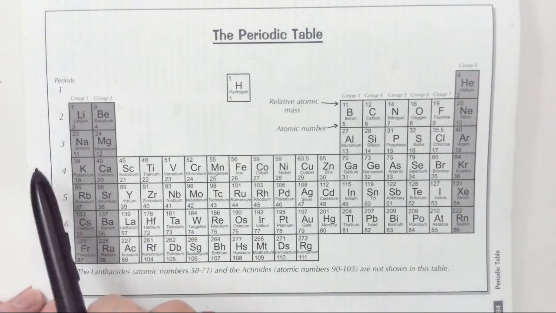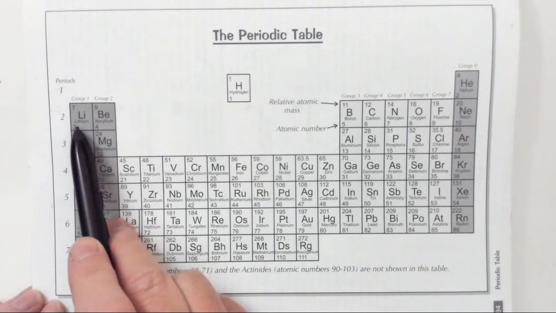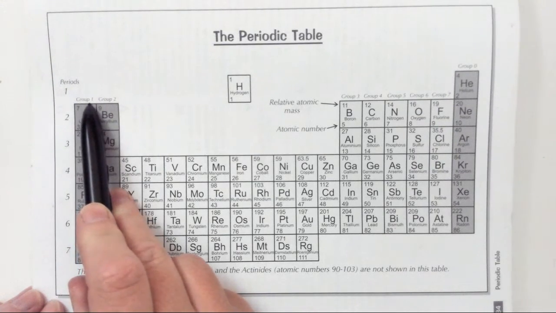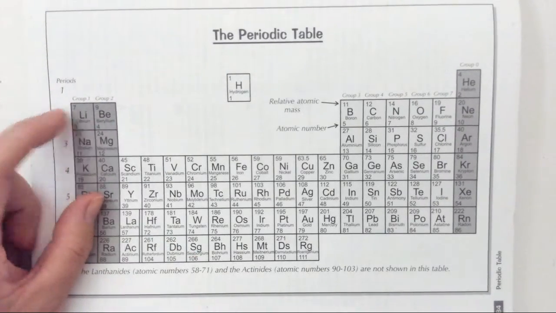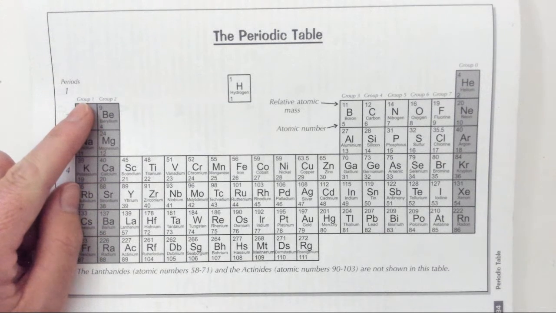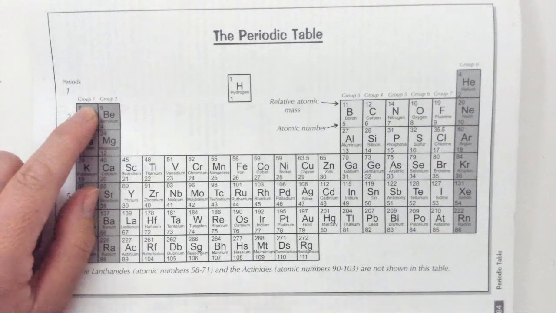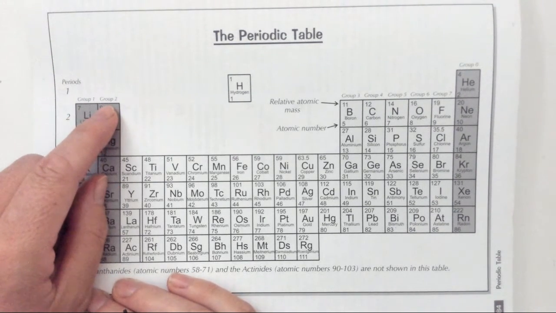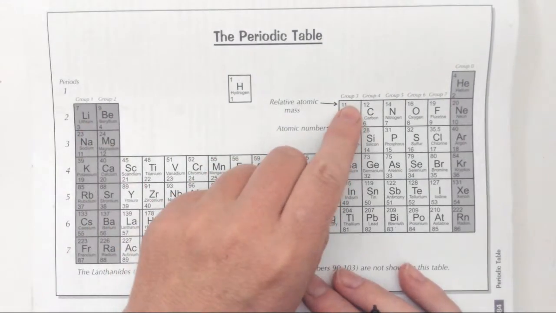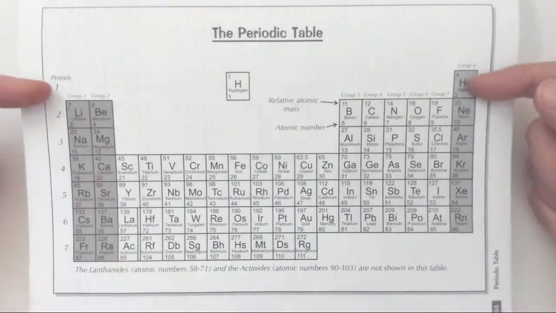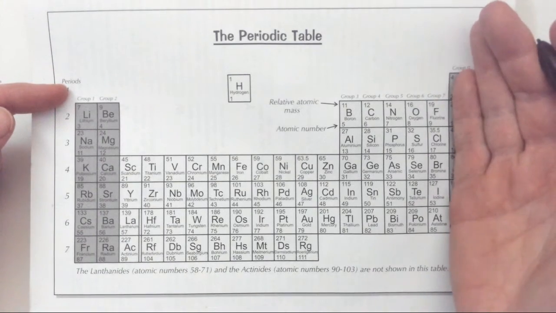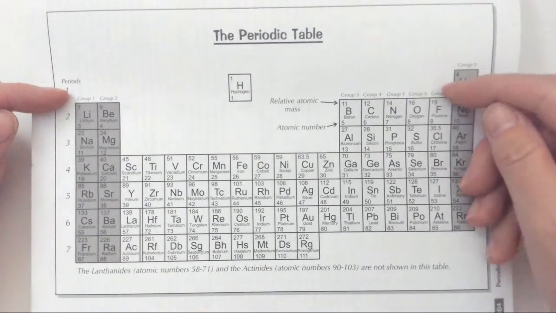Metals have a small amount of electrons in their outer shell, so group 1 will have 1 electron in their outer shell. So I start here and I say anything in group 1 is going to lose 1 electron. Anything in group 2 is going to lose 2 electrons. Anything in group 3 is going to lose 3 electrons. And we ignore the noble gases at the end because they're unreactive.